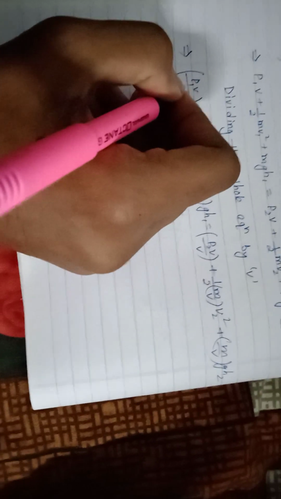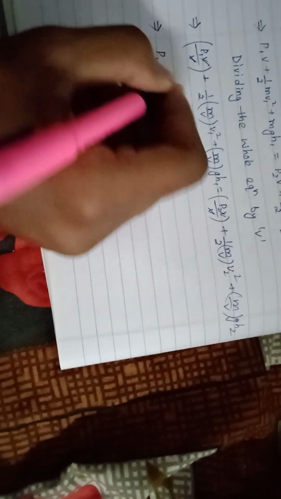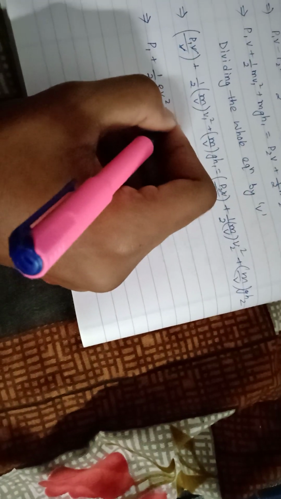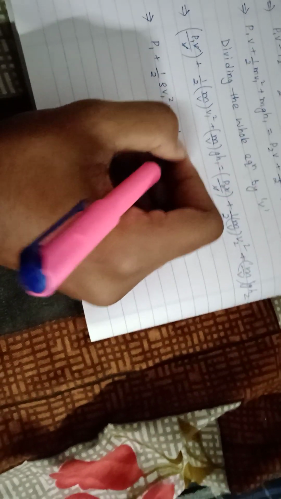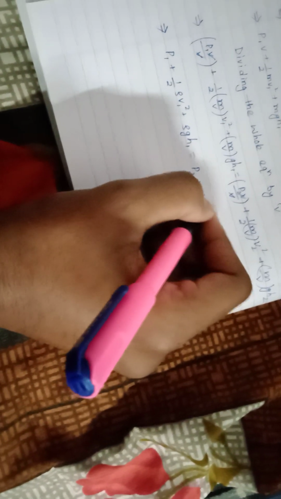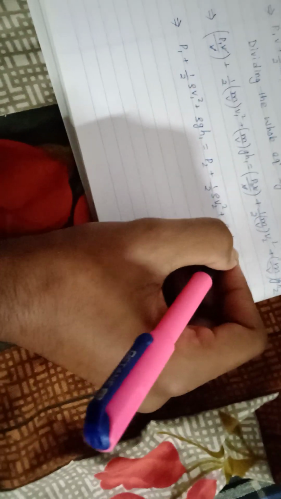All the V's will be cancelled. It will be P1 plus half rho v1 square plus rho gh1, same on the other side, P2 plus half rho v2 square plus rho gh2.